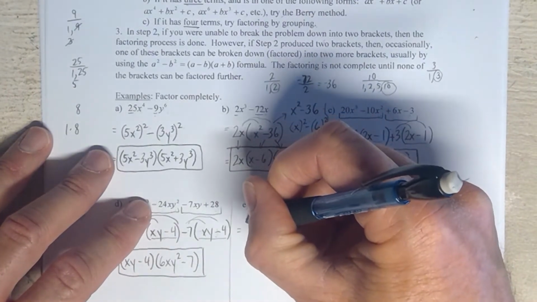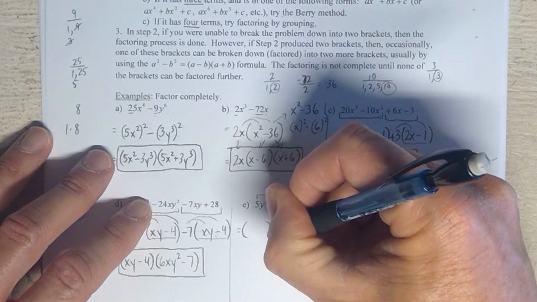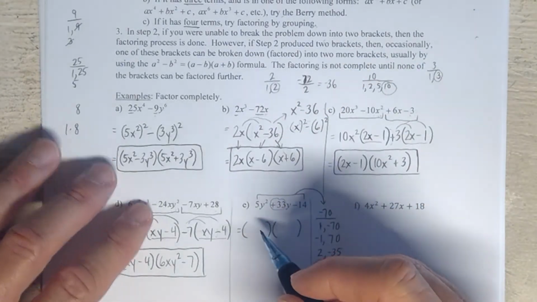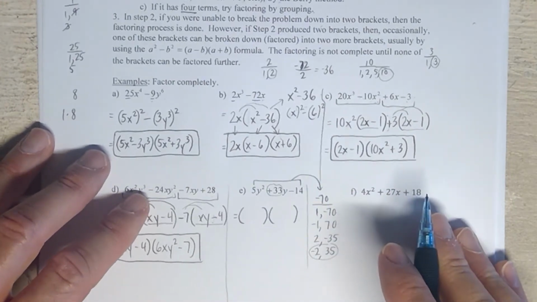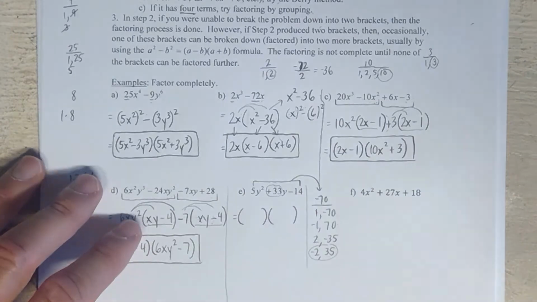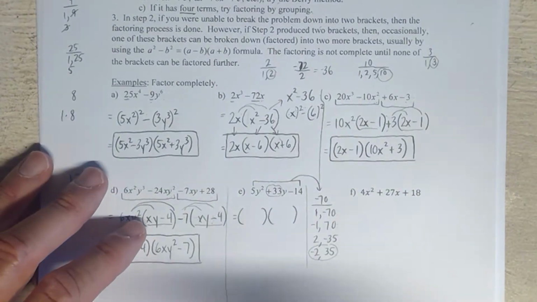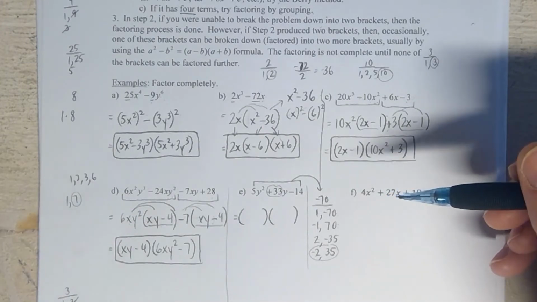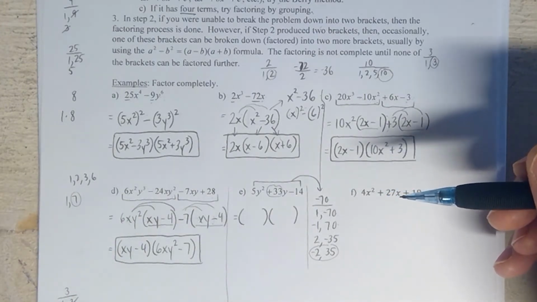Okay. Now listen very carefully here. There's a lot of different ways to do these problems when you got the three terms. The Berry method is a little different. I've tried out a lot of different methods over the years teaching this.